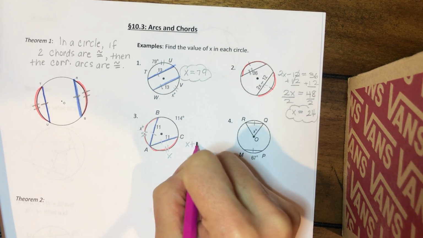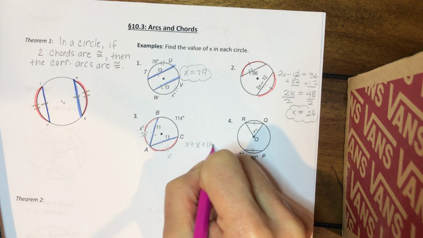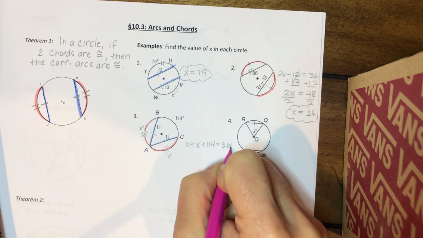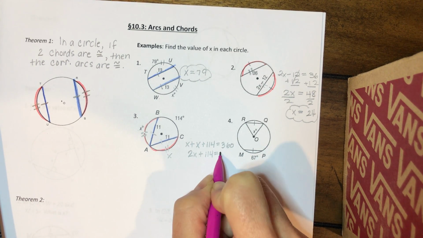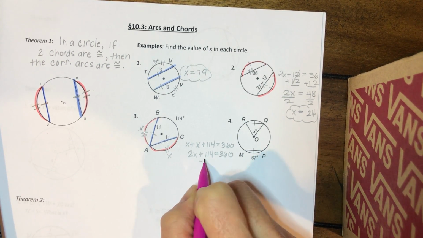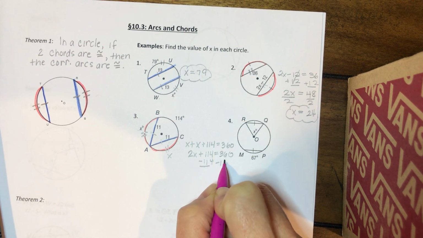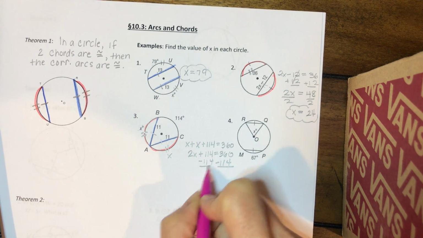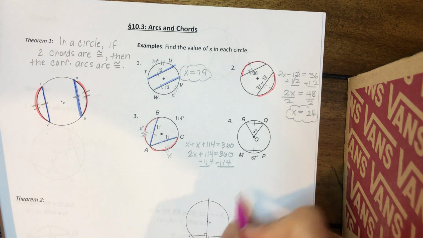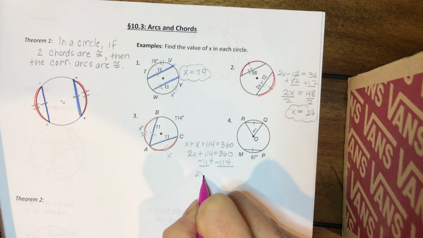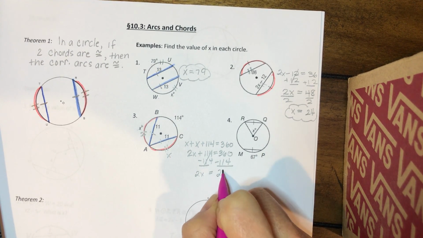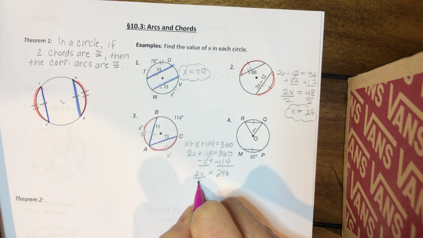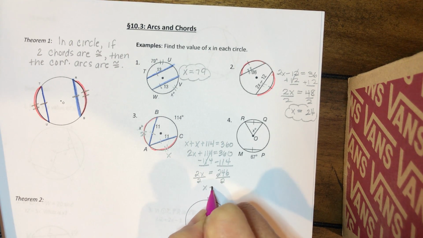So X plus X plus 114 equals 360. So 2x plus 114 equals 360. Subtract 114. All right, now you should be doing this together on your calculator, not just following along with what I'm doing. Test it out. All right, 2x equals 246. And when I divide by 2, x equals 123.